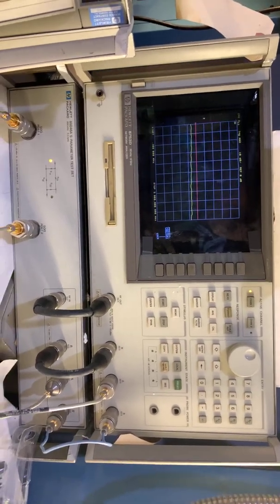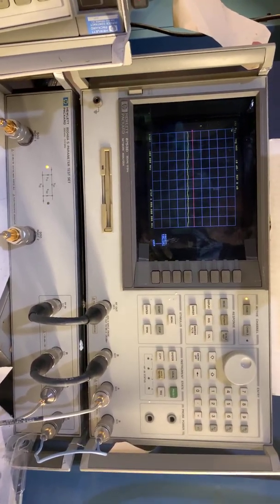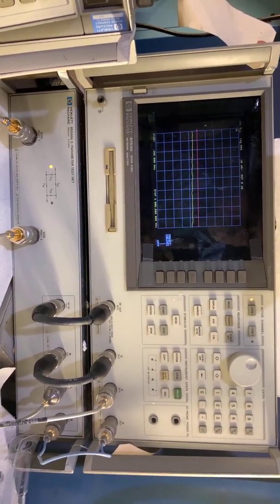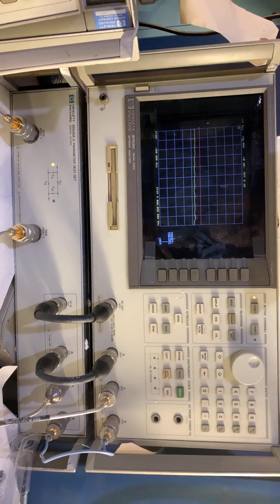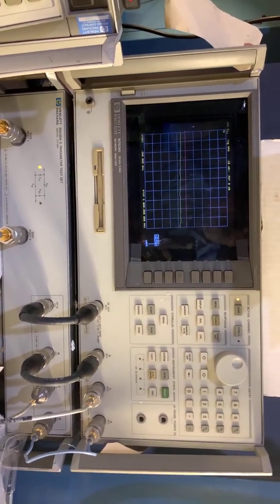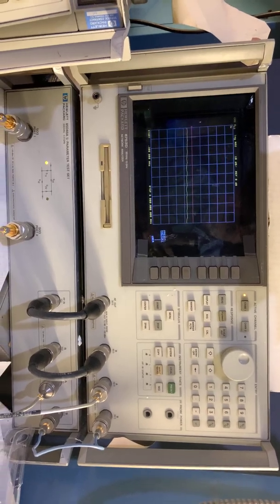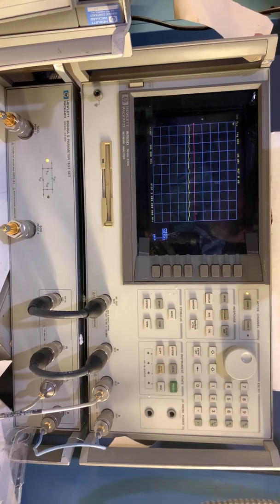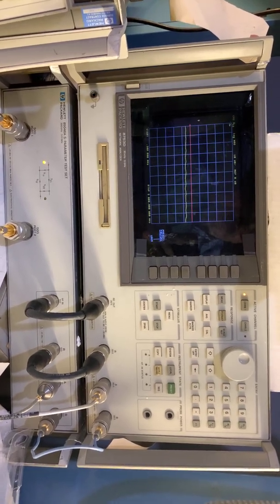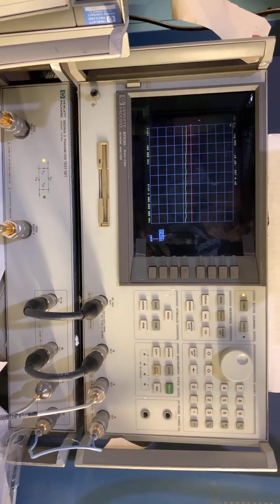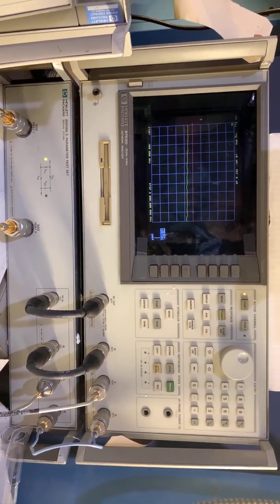So this specific network analyzer I got right here is an 8753D with option 11, which basically means that it uses an external test set. Those analyzers have been around for quite a while, and the 8753 especially was a very popular model that was produced by Hewlett Packard and then later on Agilent for a long time.